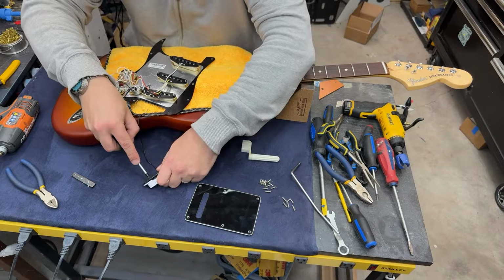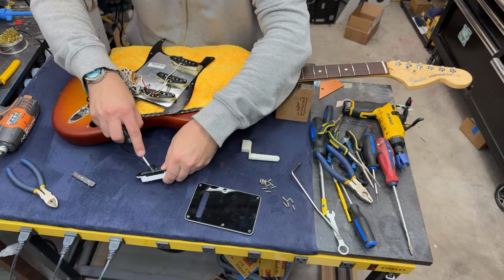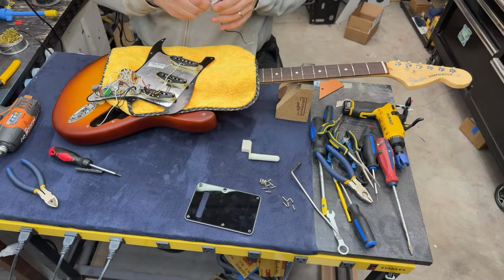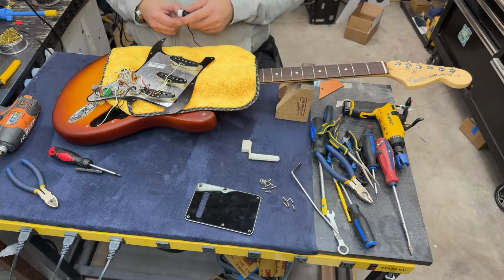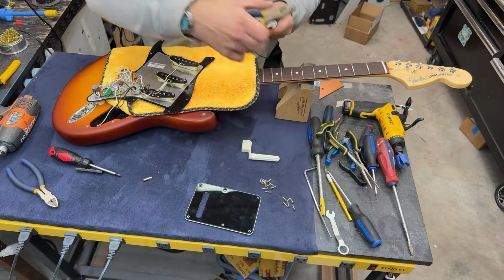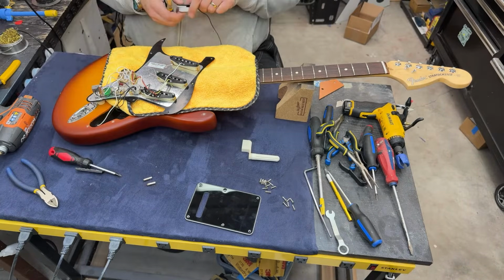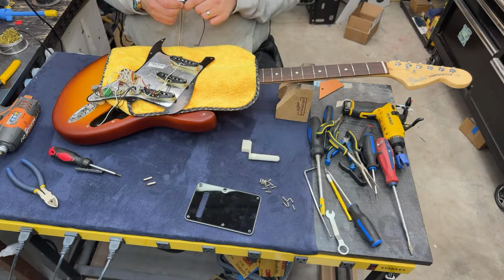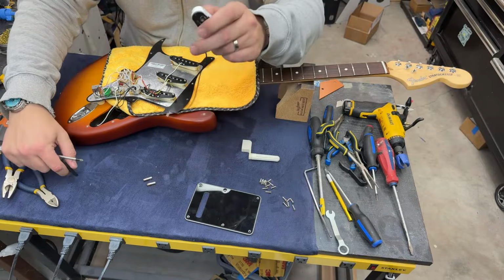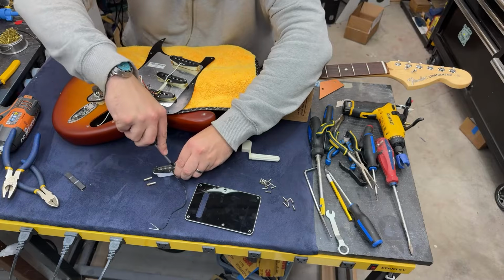Now I want to take these pole pieces out also, because what we're doing is we're creating what is called, as I understand it, an air coil. Meaning it still functions the way it's intended to, but it doesn't pick up any signal, which means it's silent.